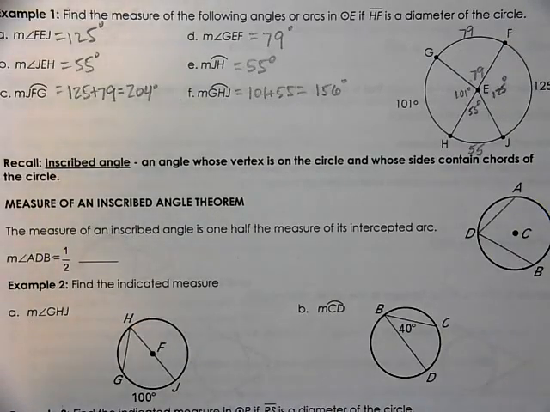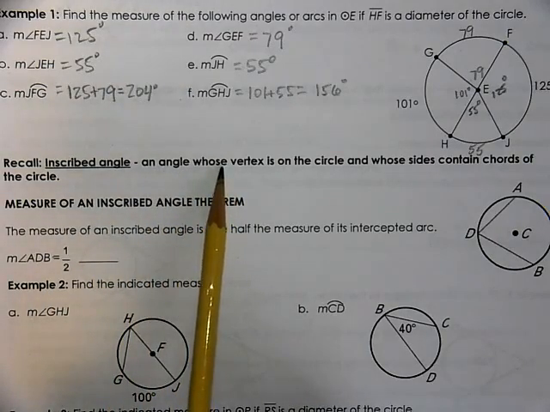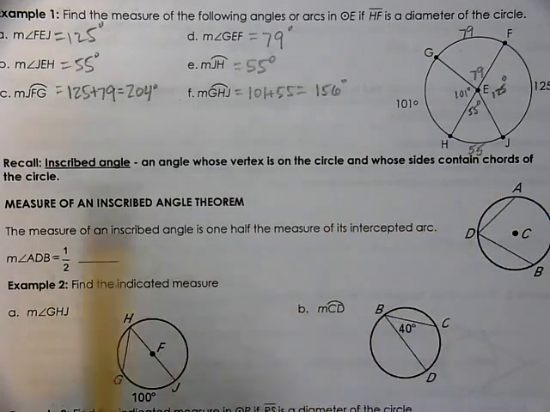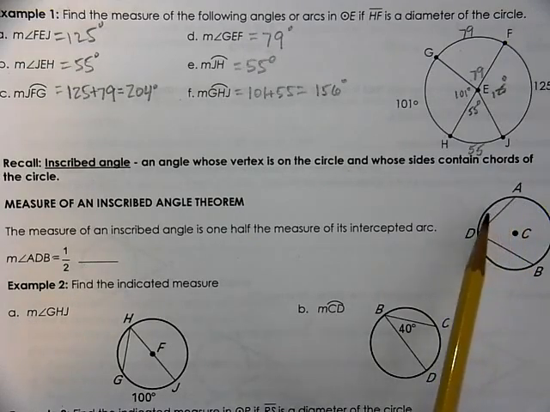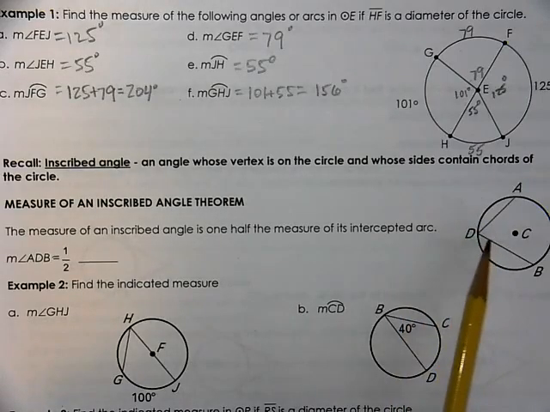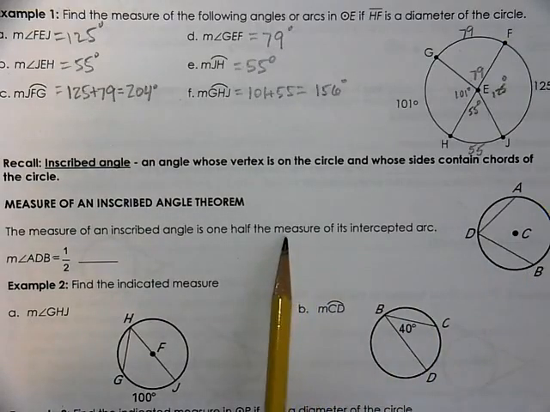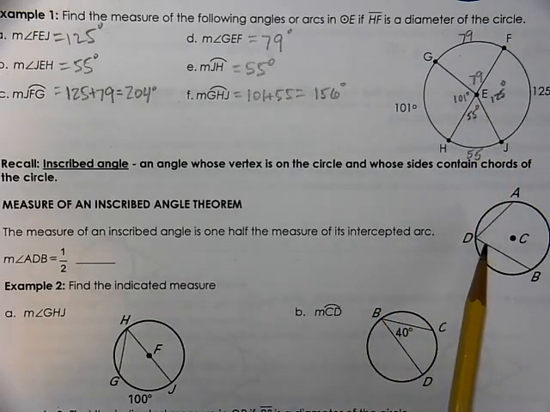Next, we're going to talk about inscribed angles. So this is new for us. An inscribed angle will have its vertex on the circle, and whose sides contain chords of the circle. So over here we notice that the vertex is right on the circle, and the sides of this angle are chords. They have vertices on the circle and they go through. That's different than central angles. Central angles, the sides are radii, but for an inscribed angle, the sides are chords.